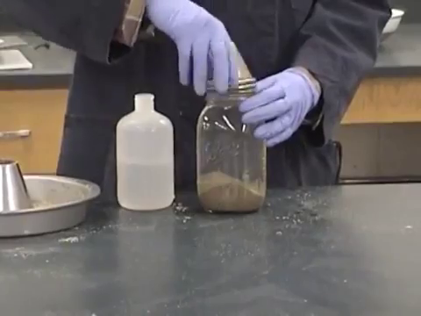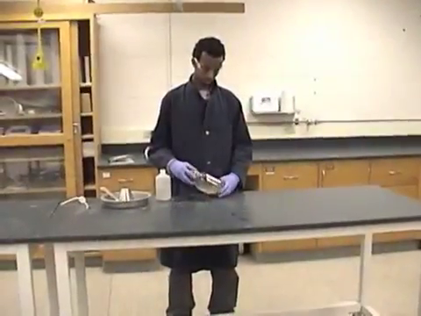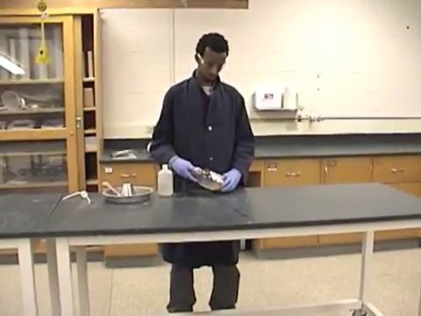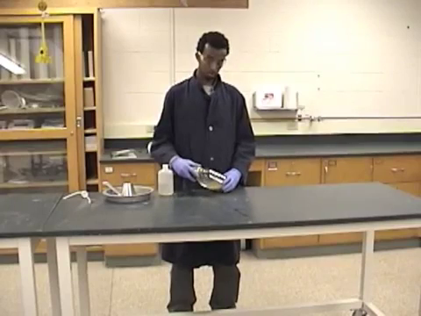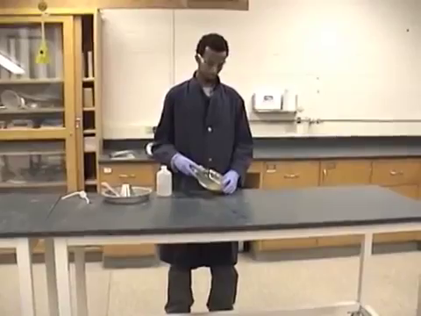Now that all of our materials are back in the mason jar, we want to roll, invert, and/or agitate our mason jar. We can also use mechanical methods to ensure that we remove all of the air bubbles.